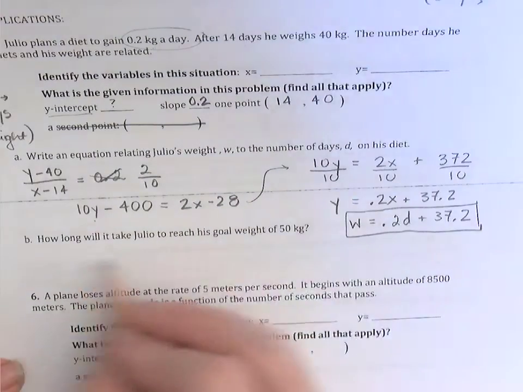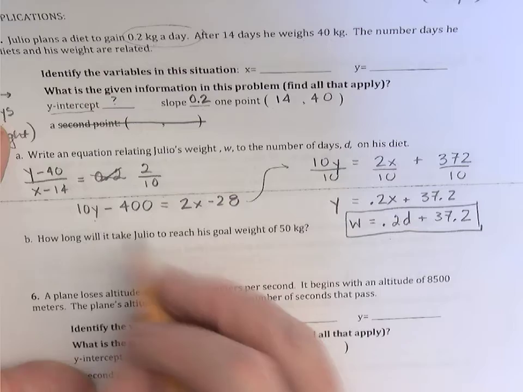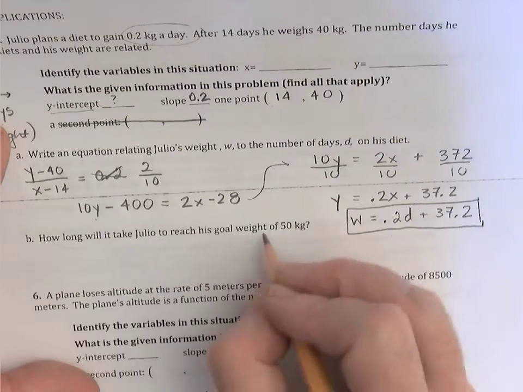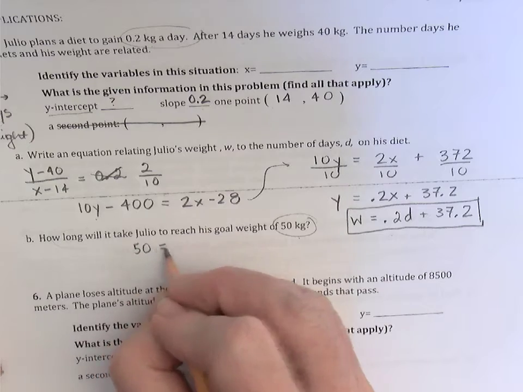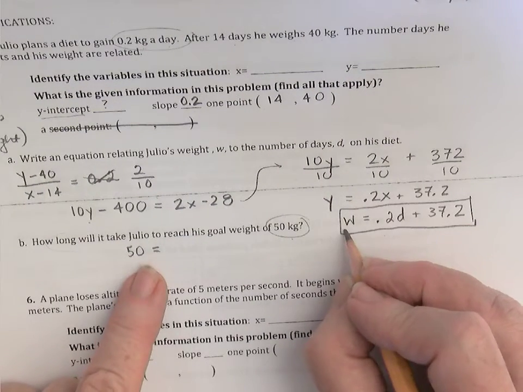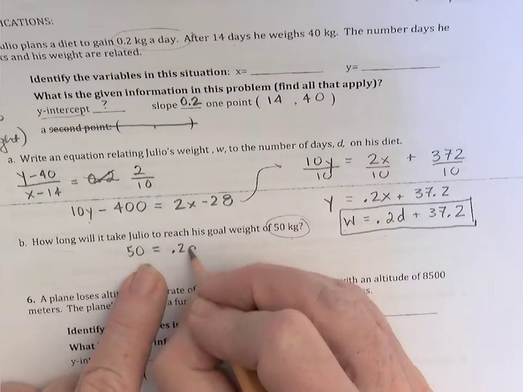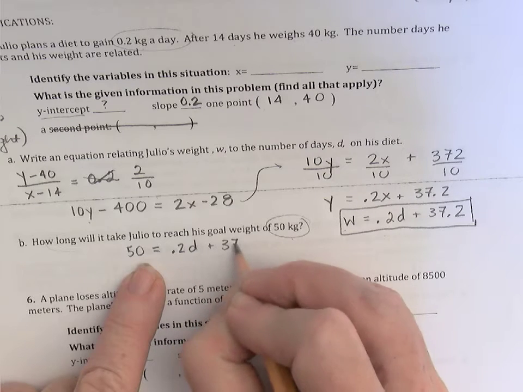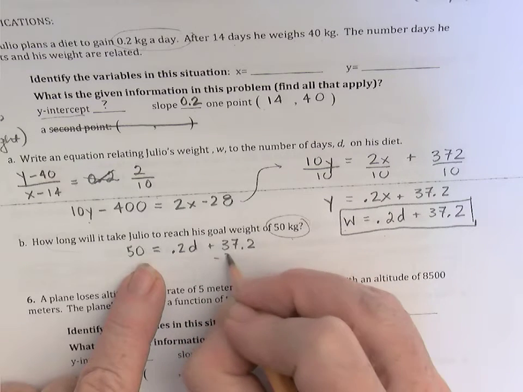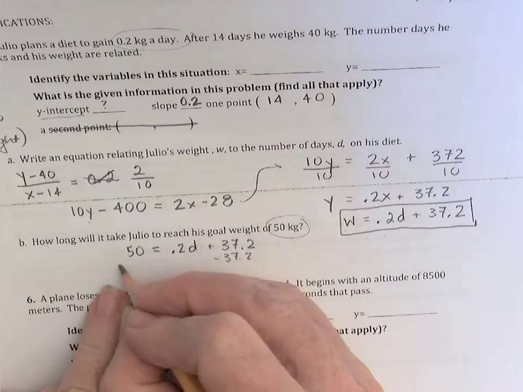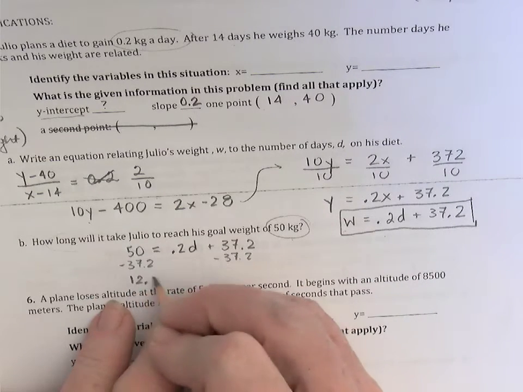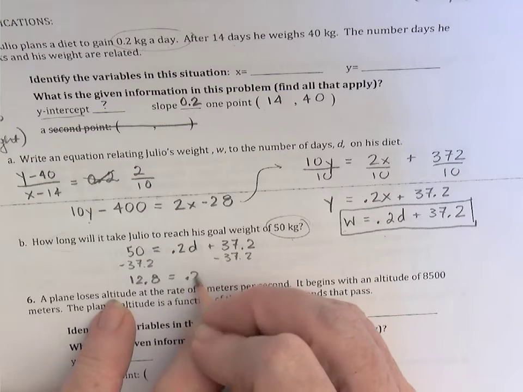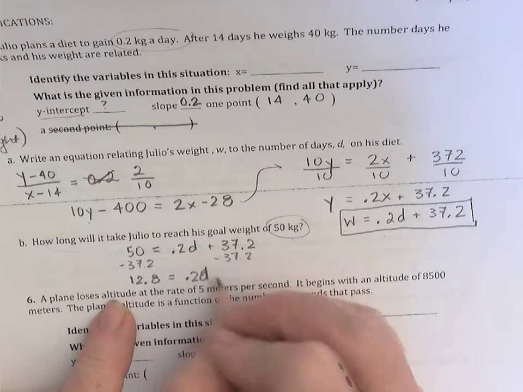And how long will it take? So how many days? In other words, what is x going to be for our y value to be 50? So let's plug that in for our weight. So 50 is equal to 0.2d plus 37.2. I need to subtract 37.2 from both sides, oh boy, which is going to give me 12.8, I believe, equals 0.2d. I could be wrong there.